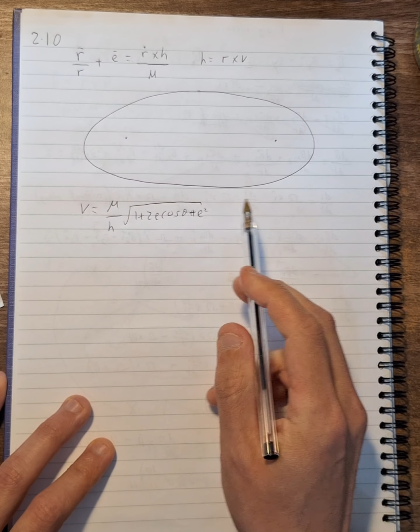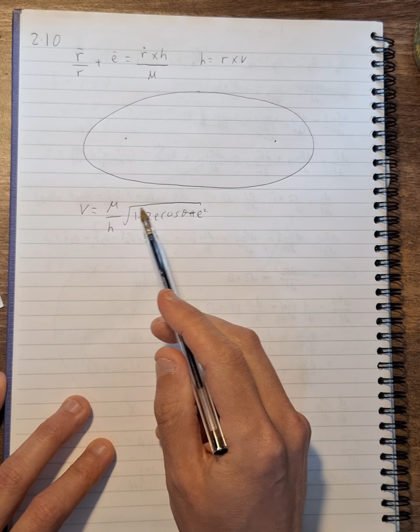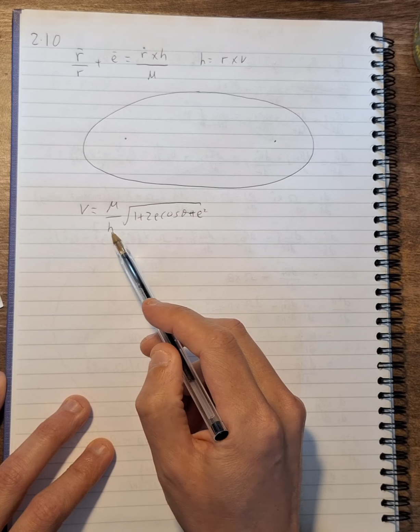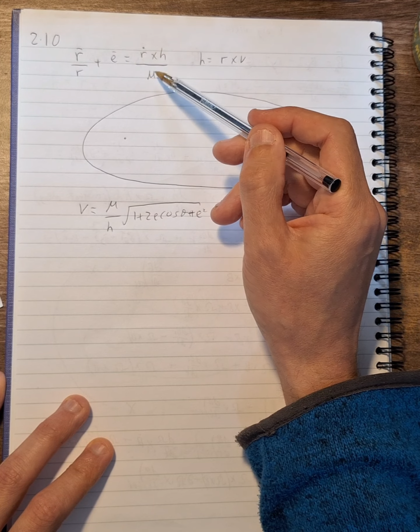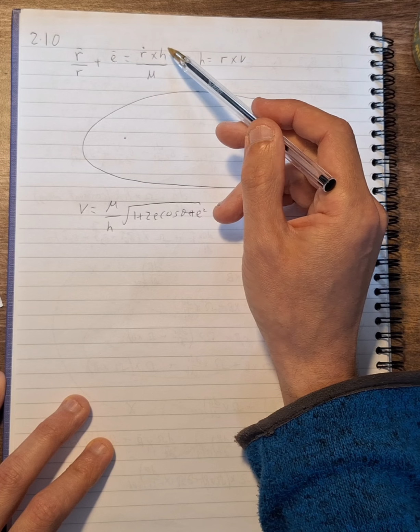Now in this equation you'll notice we have this mu and this h, and up here as well we have velocity divided by mu and cross multiplied by h.